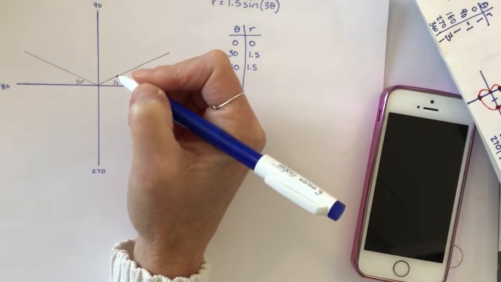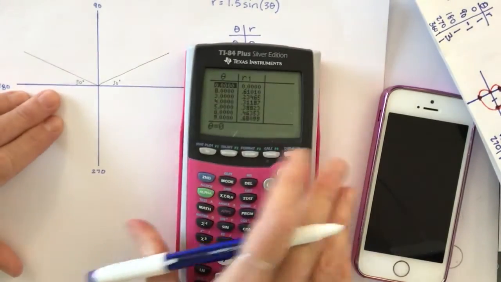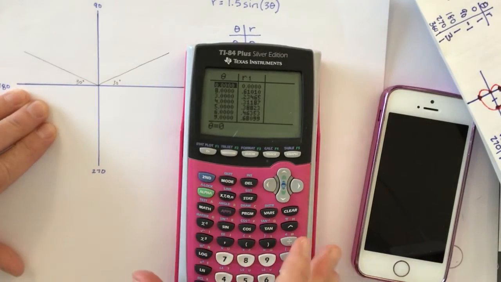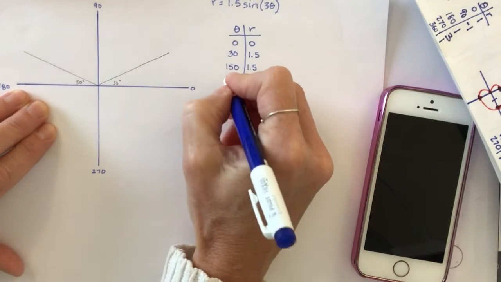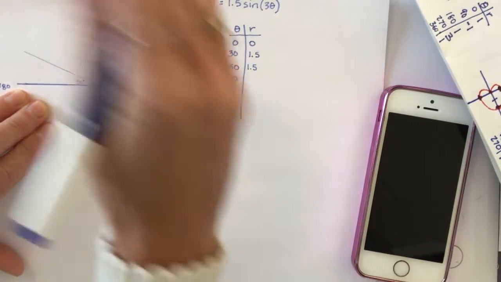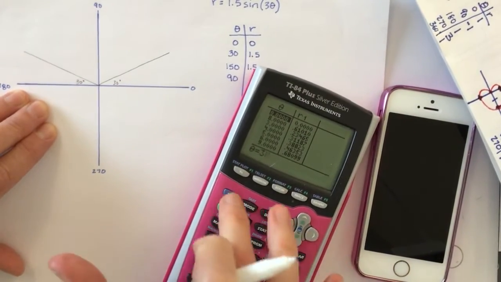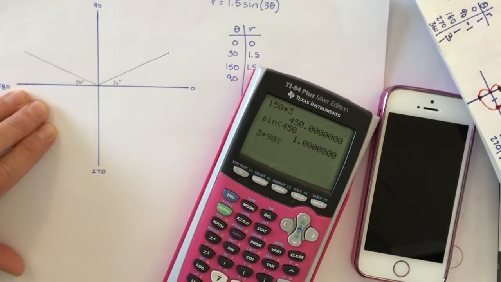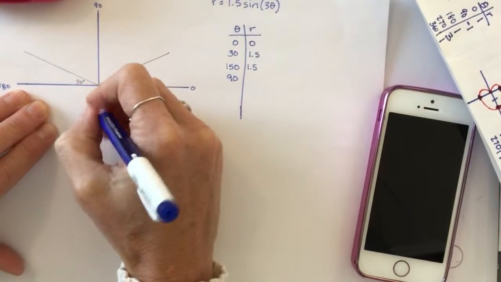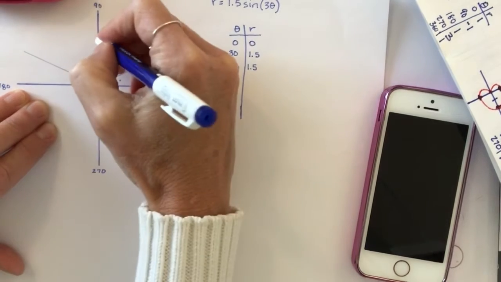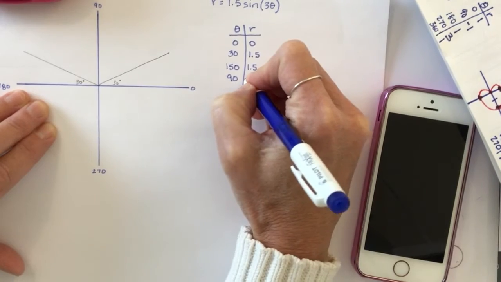And it might be kind of nice to use that table function and plug in some angles as we go. So what's kind of interesting too here is if we plug in 90, 3 times 90 is 270. So sine of 270 is a negative. So at 90, we're going to go down here. And you guys saw that in the calculator, so it's a negative 1.5.